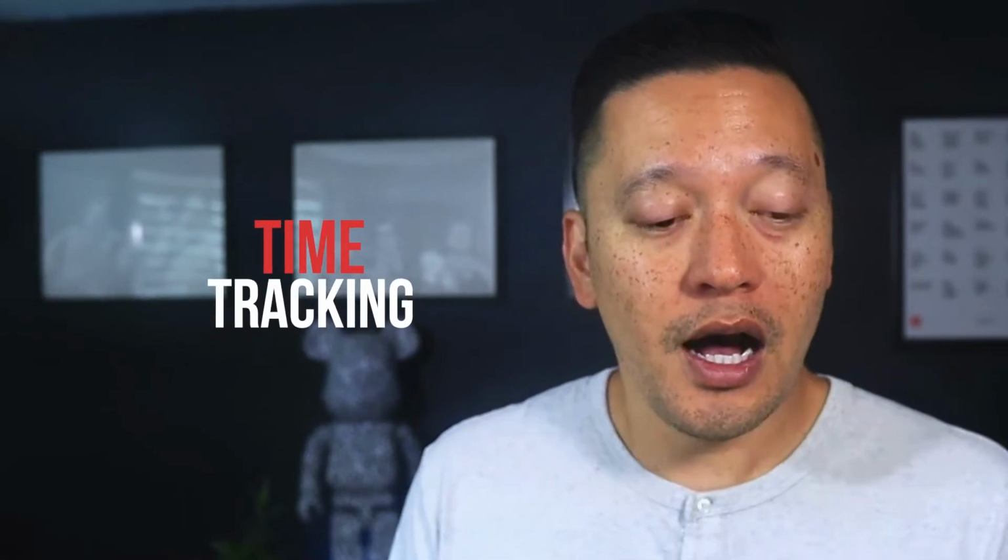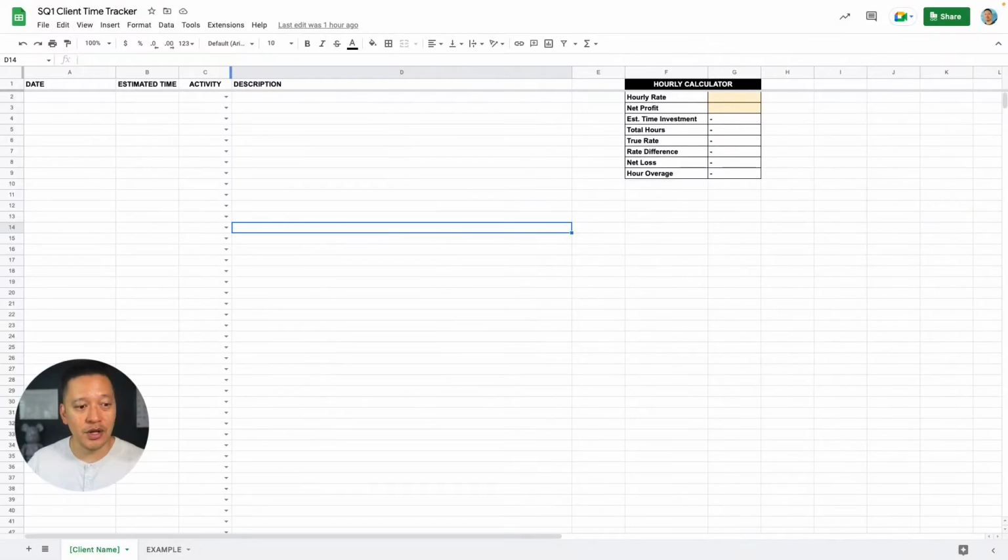Now, the system here that I want to talk about really just boils down to time tracking. So one of the things that we do, an exercise that we do with our clients, is to help them time track what they're working on using a very, very simple Google spreadsheet. So this is the spreadsheet here.